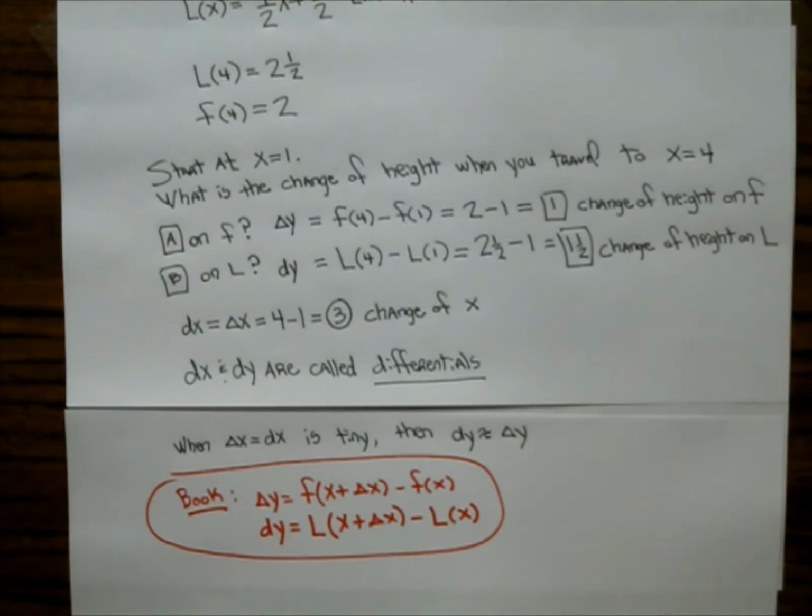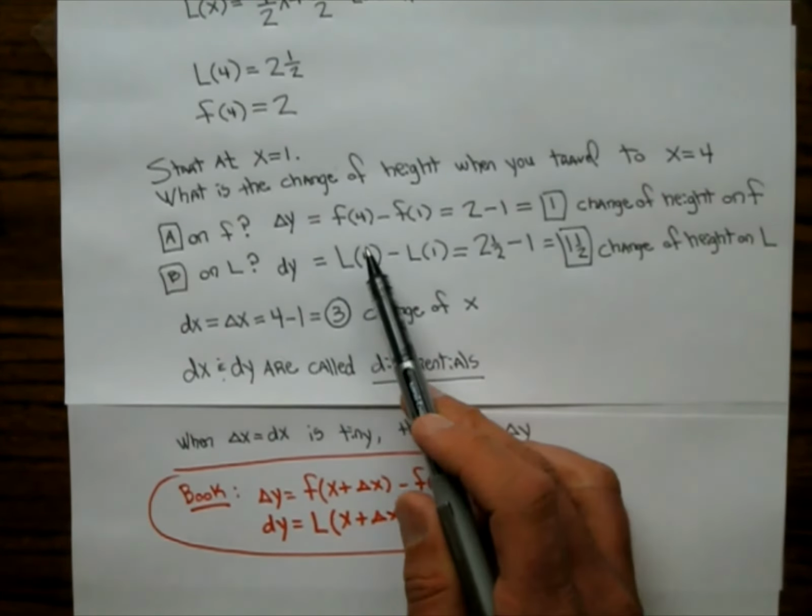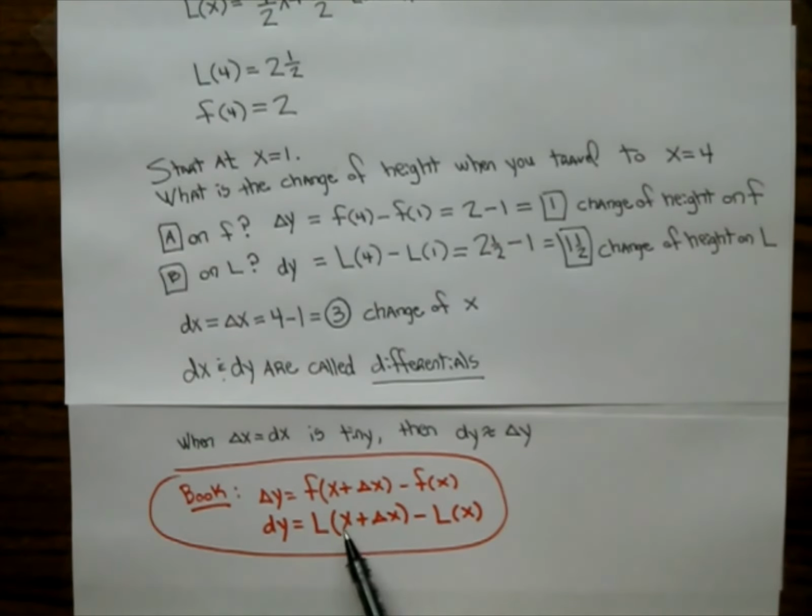So that's cute, and it is true. But in terms of seeing this for the first time, maybe this was a bad thing to put here in this lecture. But I do this because some of you might be looking at the book and say, well, why is the book writing that? It is describing exactly what is happening here, where your starting value is 1 and your change of x is 3. And we saw that right there.